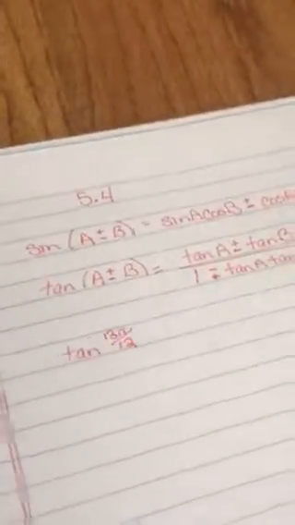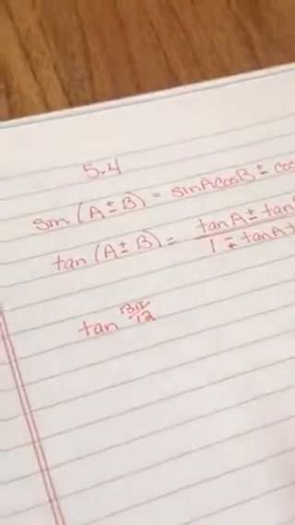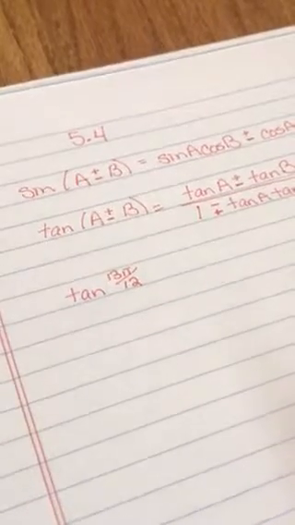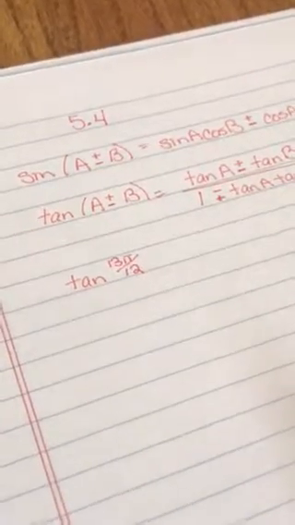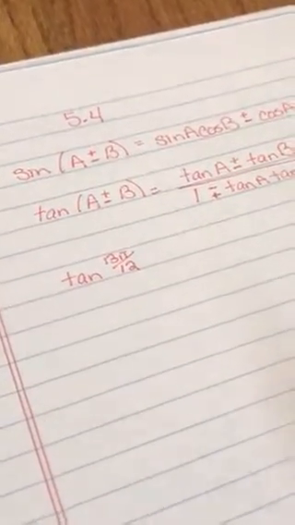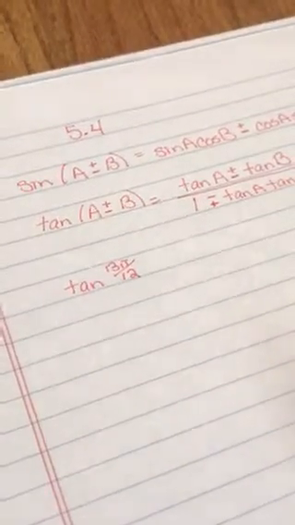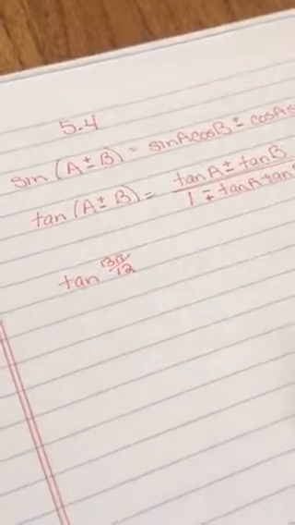So one of the things we can do with this formula, suppose we are asked to find an exact value for the tangent of 13 pi over 12. Calculator is not going to give me an exact value. I need to find two angles that when I add them or subtract them will give me a result of 13 pi over 12. So when I look at this, I think of the angles that I already know values for: 0, pi over 3, pi over 4, pi over 2, pi over 6.